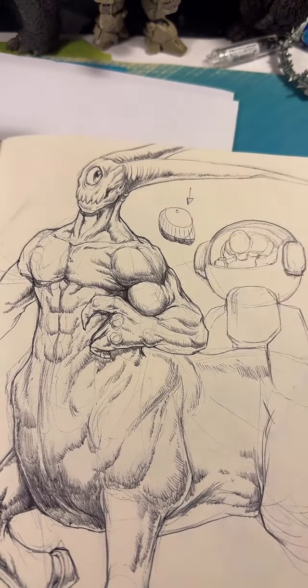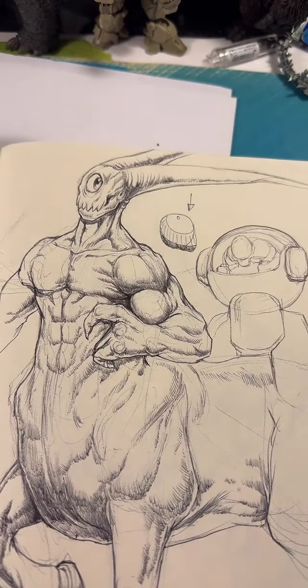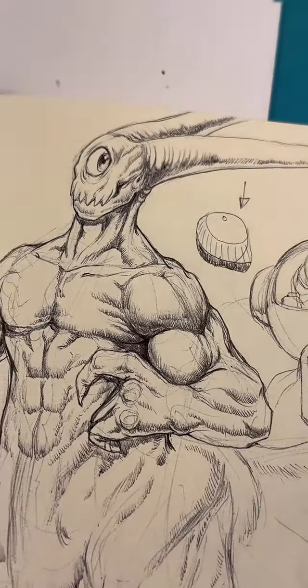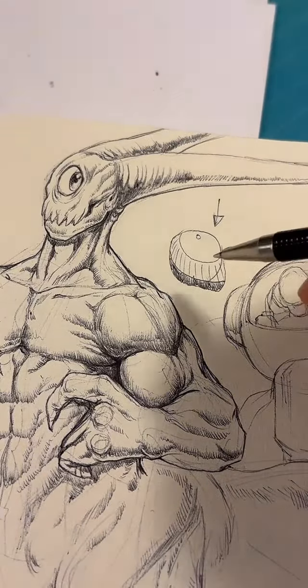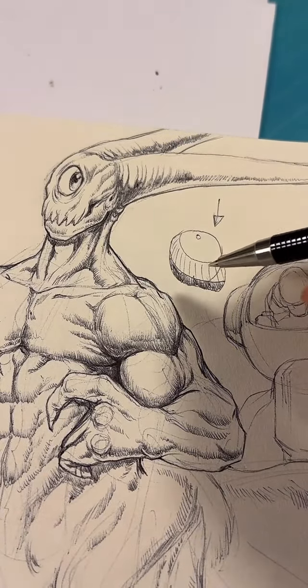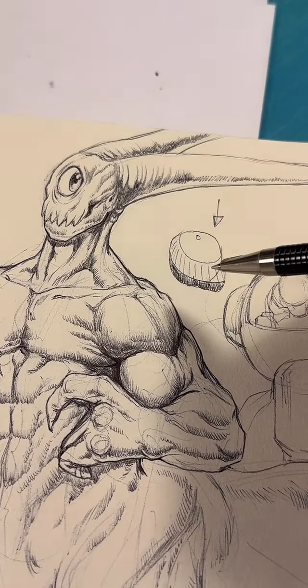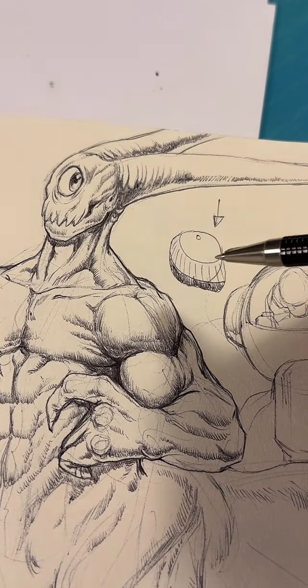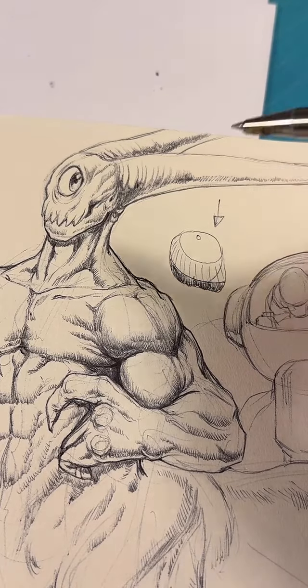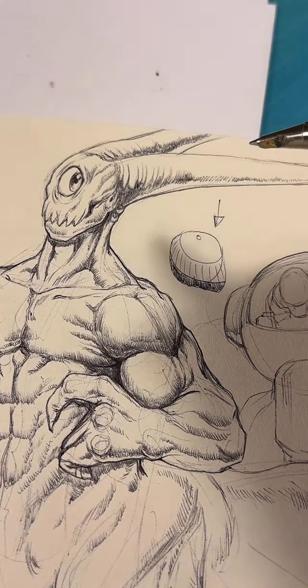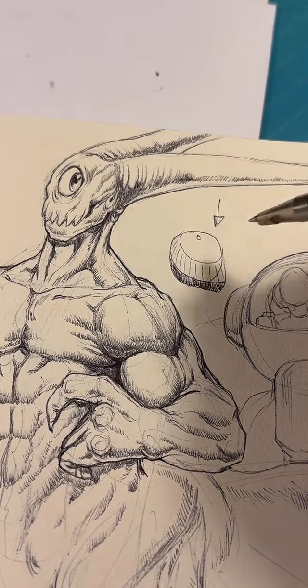I can talk about it by zooming in on this alien dude over here. I've talked a little bit about shading before and how I place my darks in a story, but this time I really want to talk about the actual little lines that I do. So let's hop into it, and hopefully you have a good time doing this.